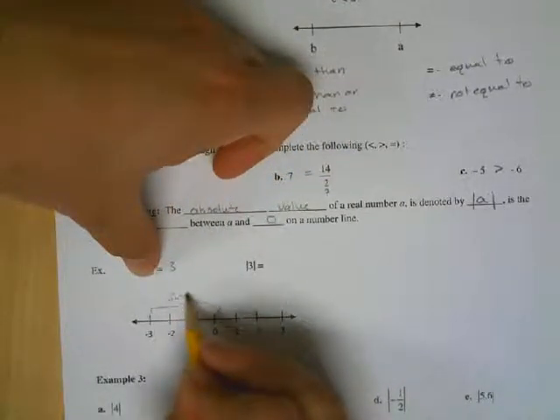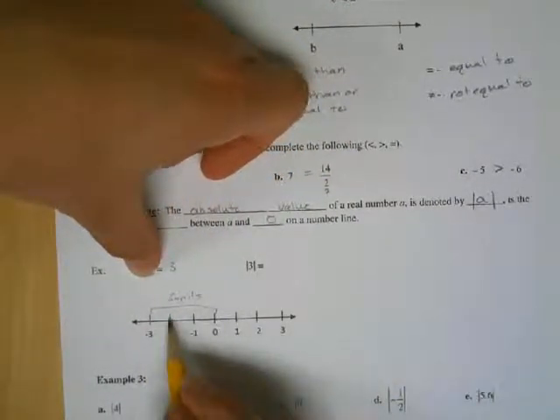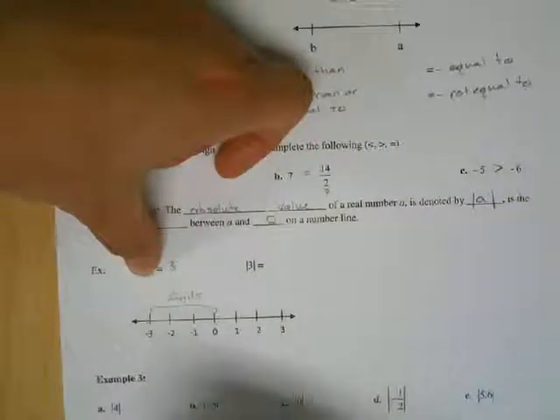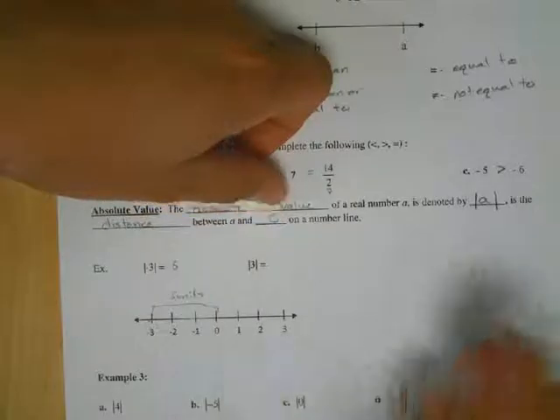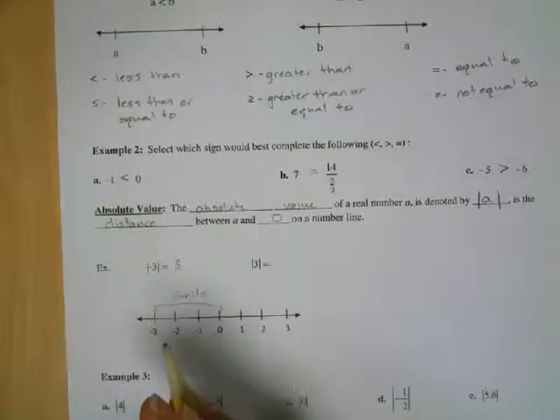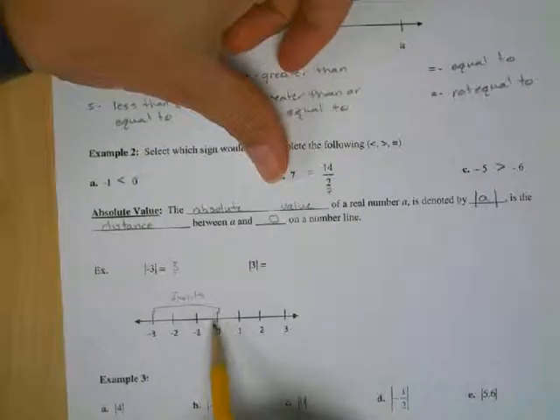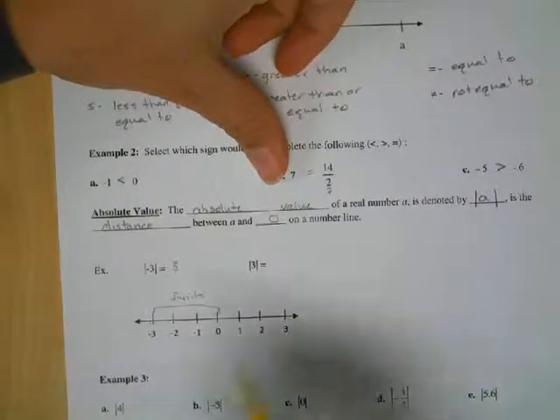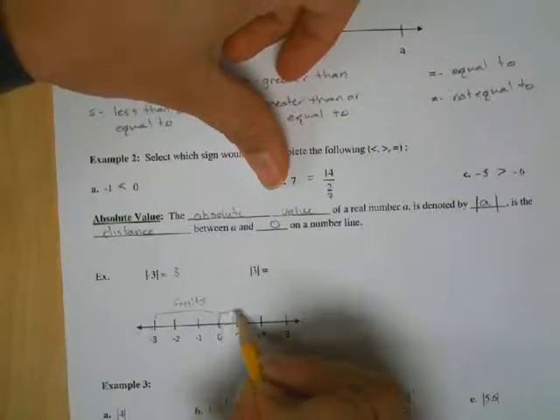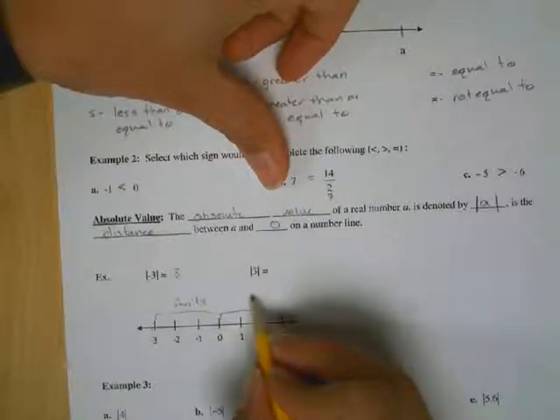Okay, I moved 3 units left, but I still moved 3 units. Just like if you leave your front door and go a mile to the left, it's still a mile. Whether it was to the left or to the right, it's still a mile, and that's what we're talking about here. If I come out and go left, that was still 3 units. Same thing over here: if I come out and go right to 3, that's still 3 units.